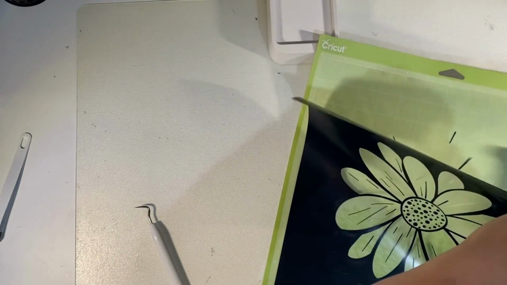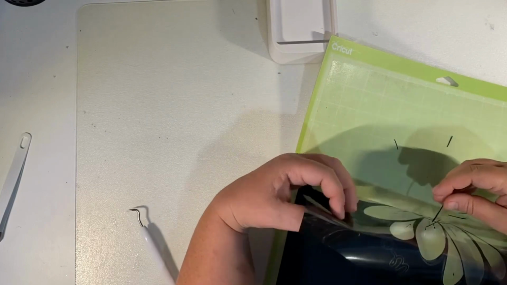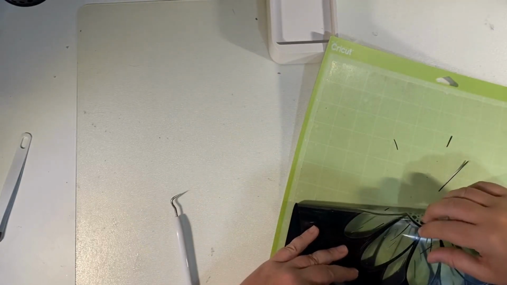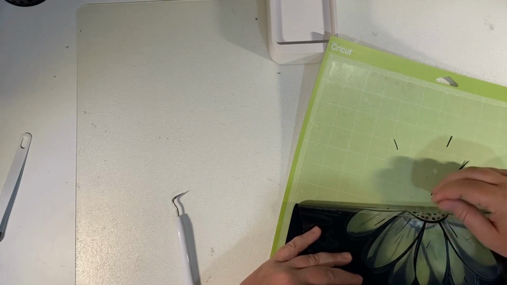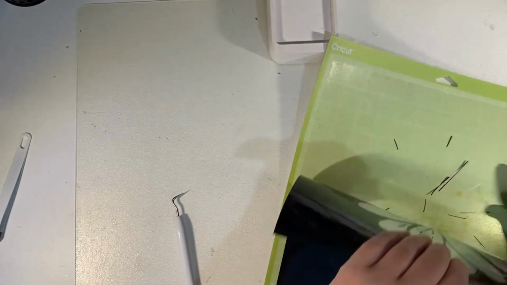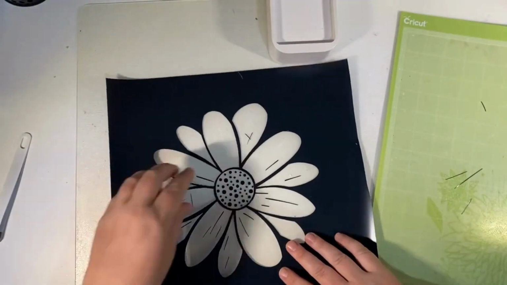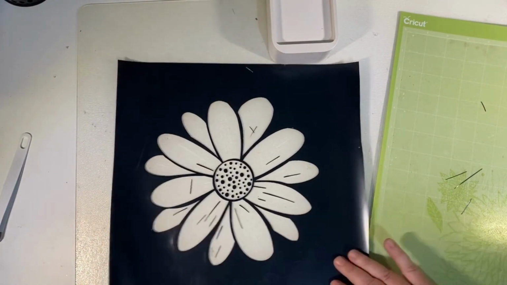Oh, it's cut all the way through my vinyl. That would be typical. I think a simple solution there is that my flower's not going to have those bits. I'll take them off.